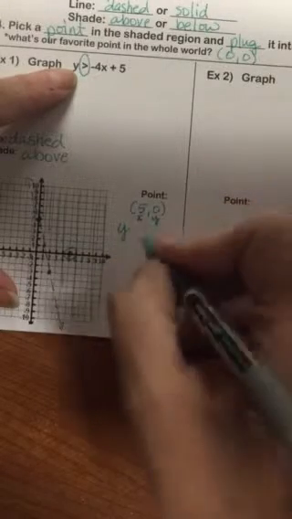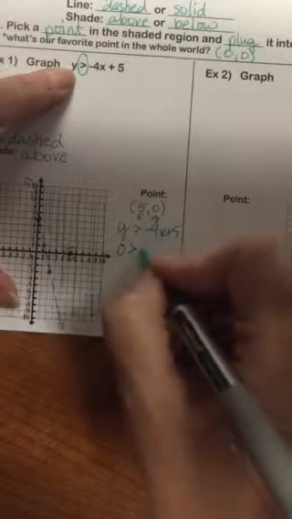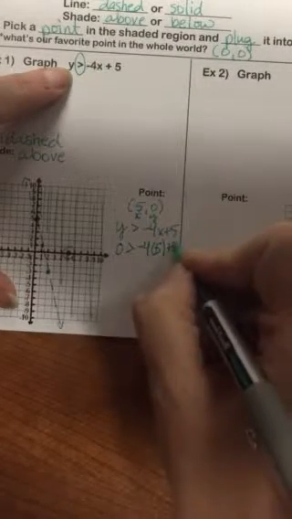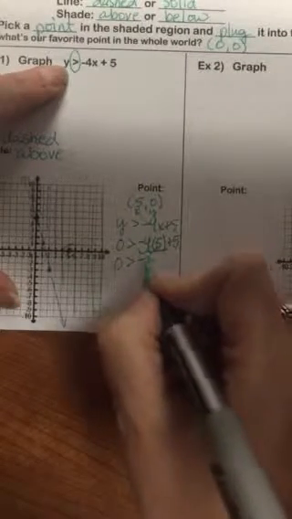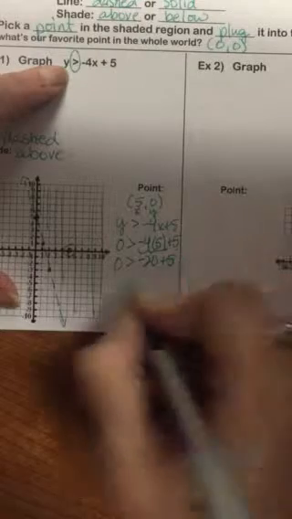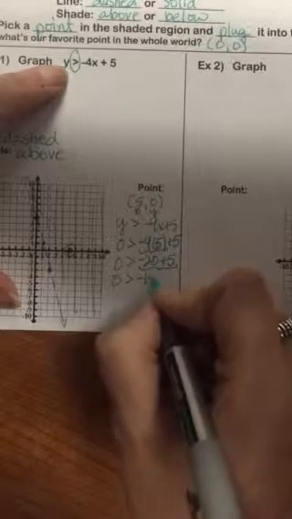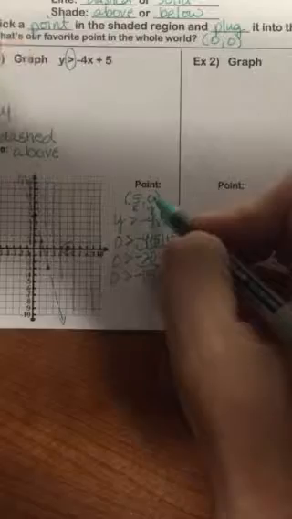So we're going to plug in our x and our y into y is greater than -4x plus 5. So I plug in 0 for y. 0 is greater than -4 times our x value, which is 5, and then plus 5. 0 is greater than -4 times 5 is -20 plus 5. 0 is greater than -20 plus 5 is -15. And is 0 greater than all negative values? Yes. So that point is true and our shading is correct.